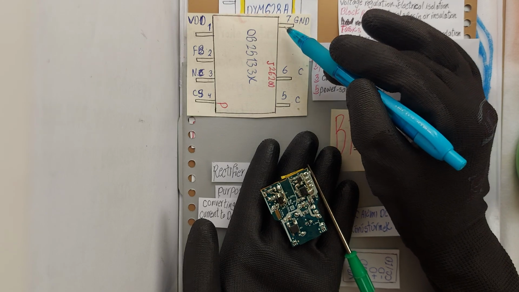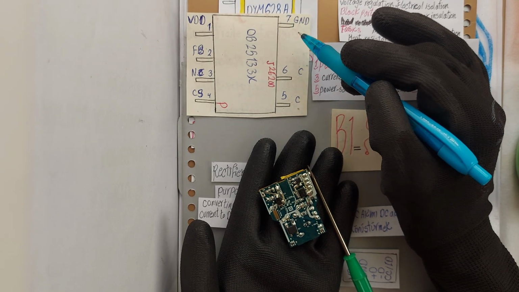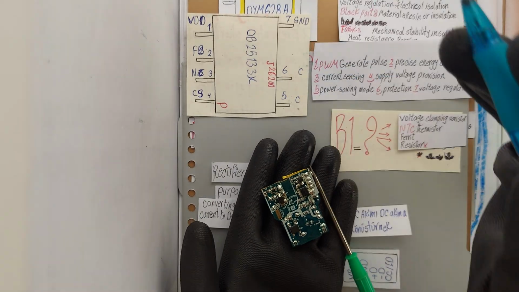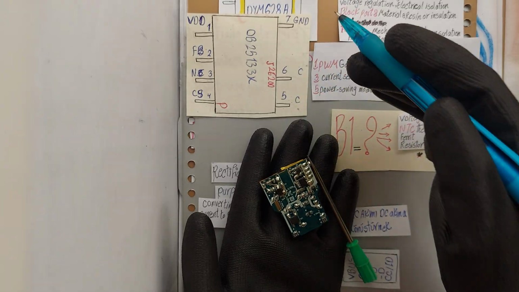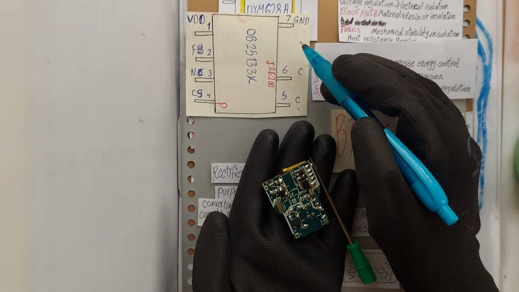And lastly, we have the GND pin, circuit ground. This pin is the emitter of the transistor and the IC's voltage reference. All negative voltages, for example, output negative, auxiliary winding negative, and the capacitor and resistor negatives, connect to this pin.